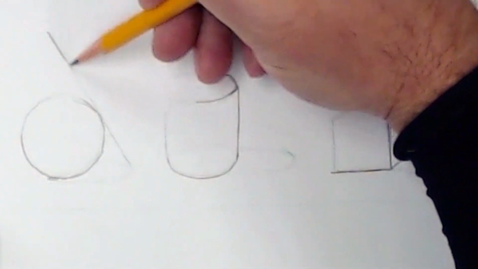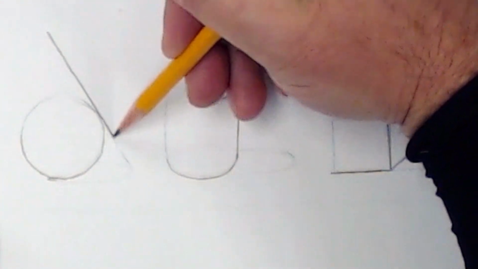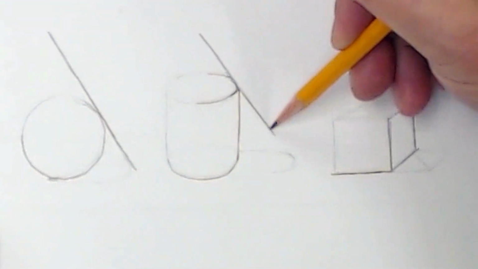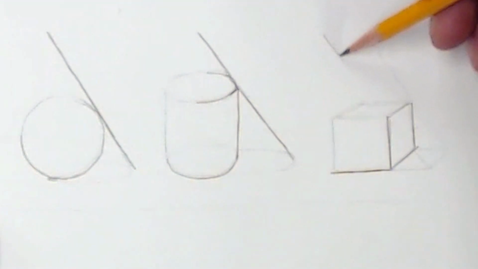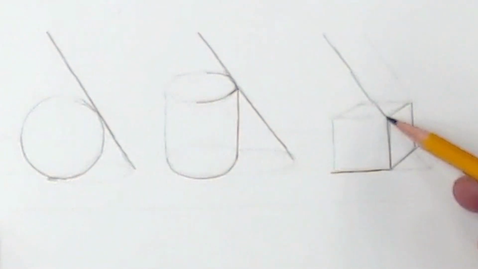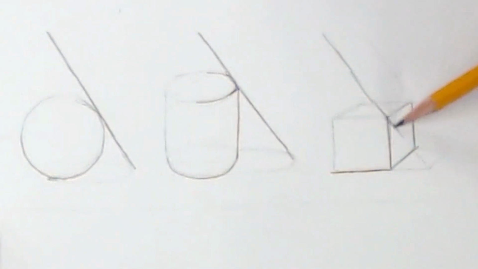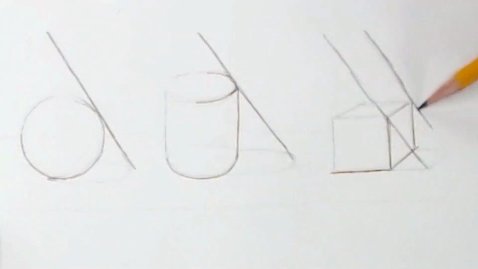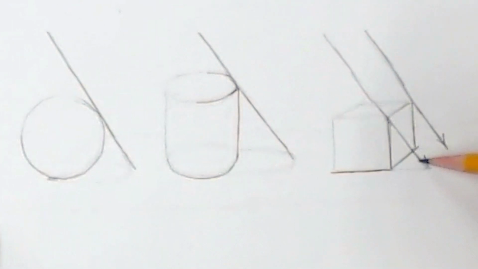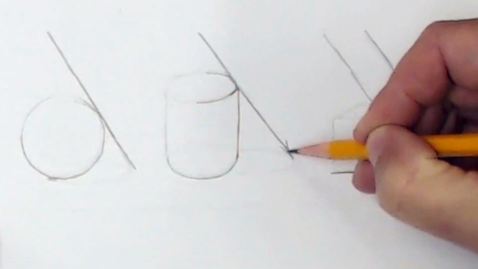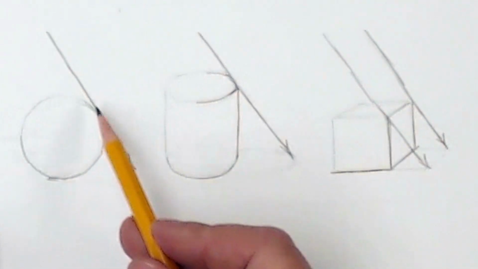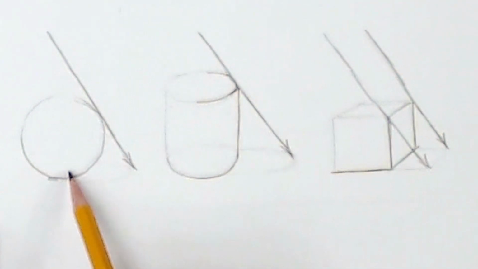And like I was saying, I'm going to have my light coming down. So here, this light's going to come down here. And then this light's going to come here and here. And it's going to hit this corner. See right here, it's going to hit this corner. All right, that's where that light is coming. Okay. So then that's how you know where the shadow's going to go.